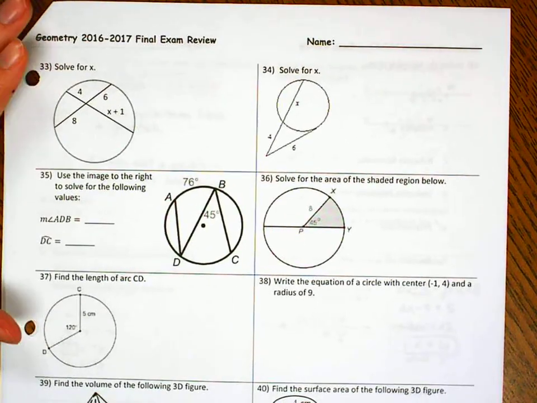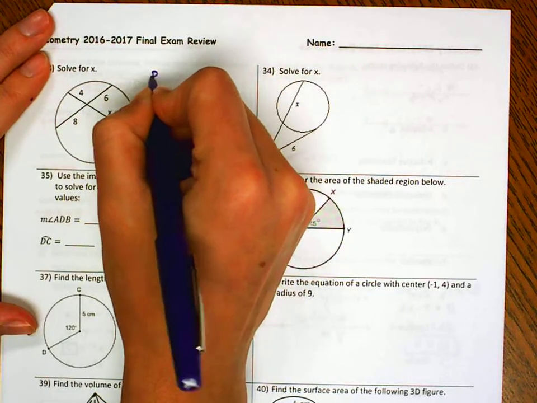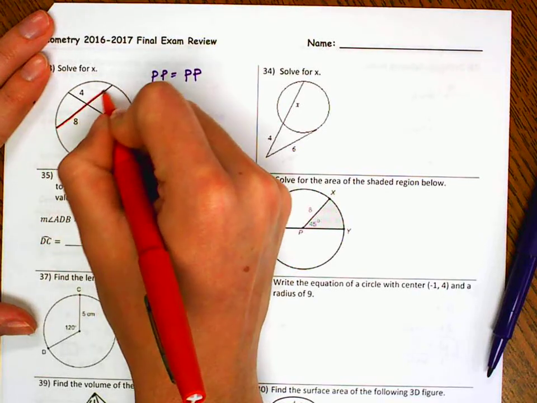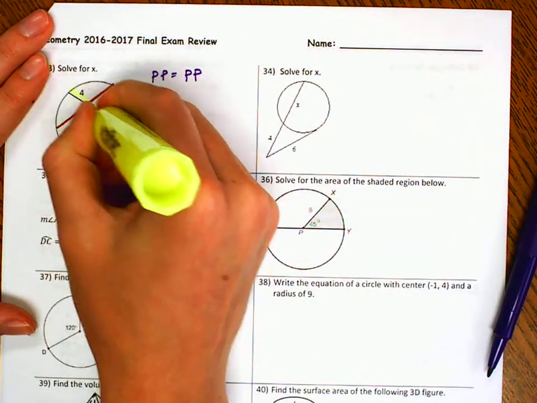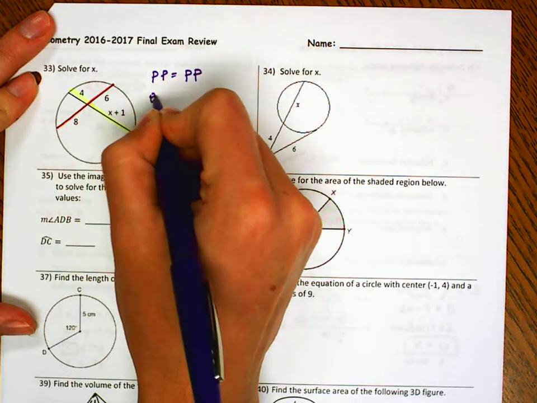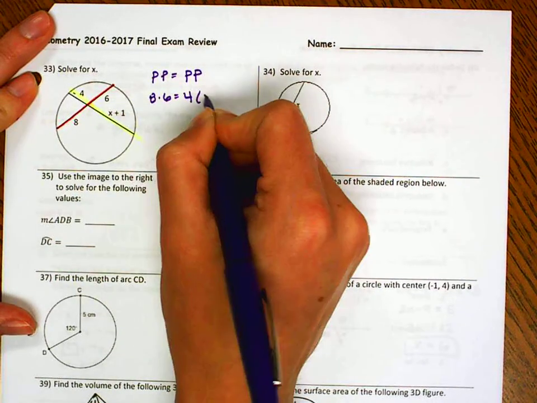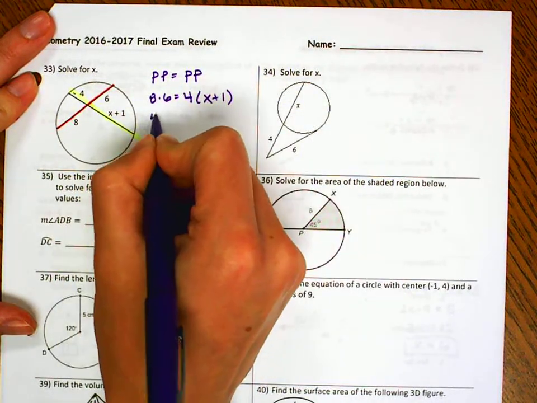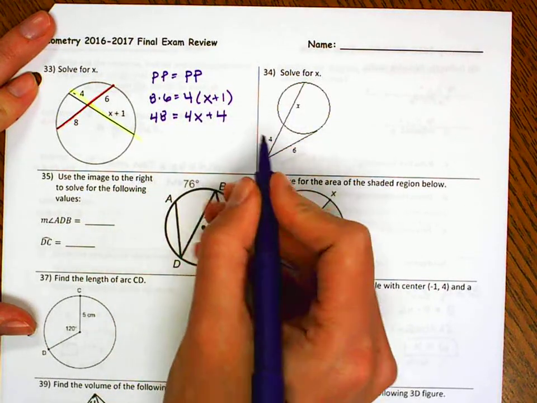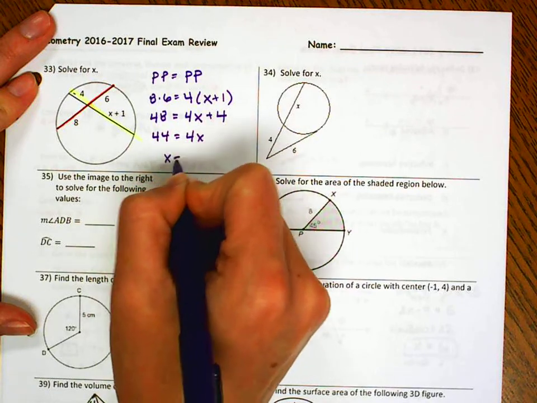Okay, circles. This is a part-part problem because we're doing the lengths of lines inside of a circle. So there's one of them. Here's another. Let's do the red first. Part times part equals part times part. Make sure you distribute. Okay. I'm going to subtract 4 and divide by 4.